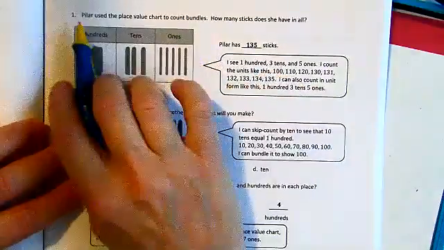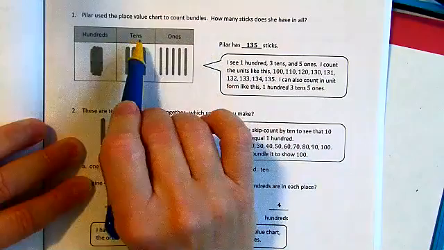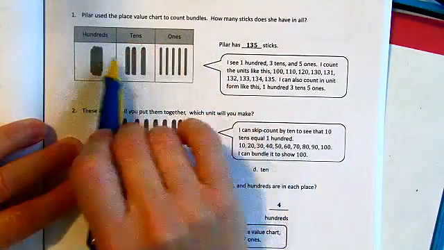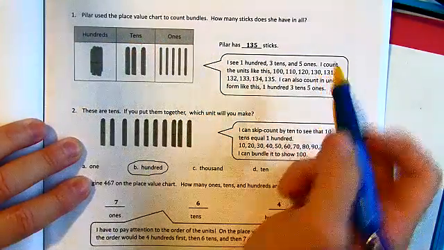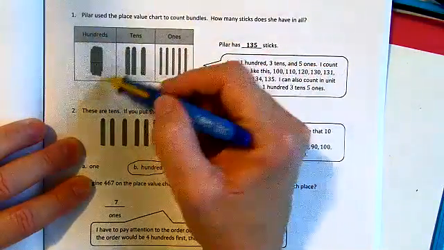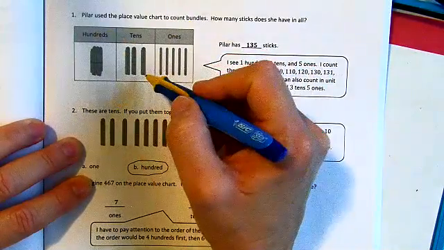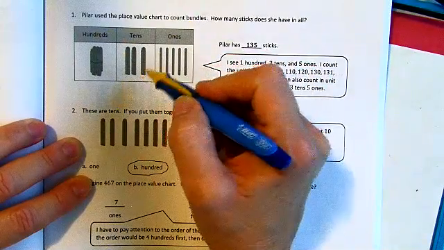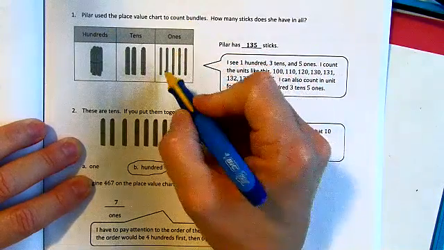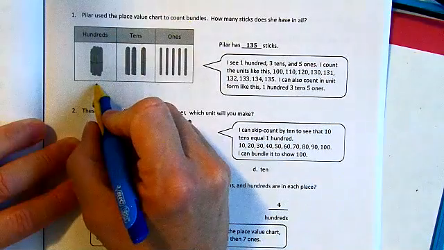So the first one is talking about that place value chart, our hundreds, tens, and ones, and using this to count. So if we're using this to count, we can see how many hundreds? There's one. How many tens? That's three. And how many ones? That is five. But this isn't just a one.